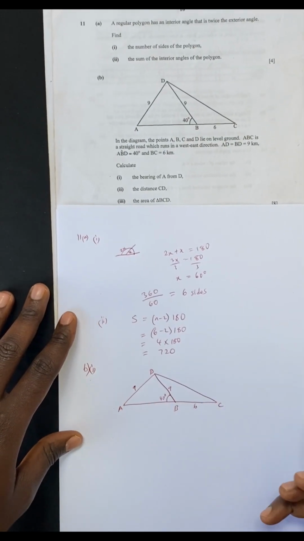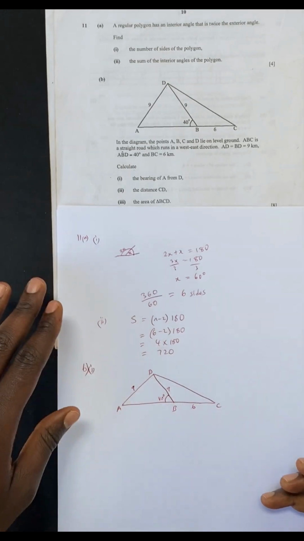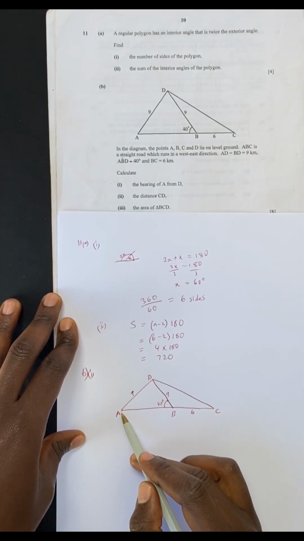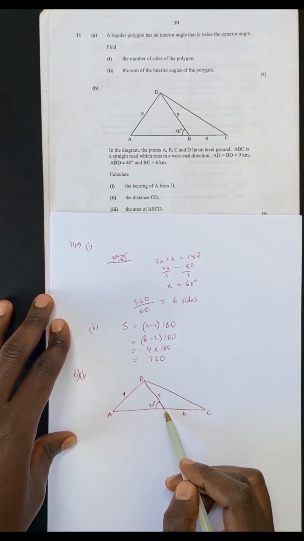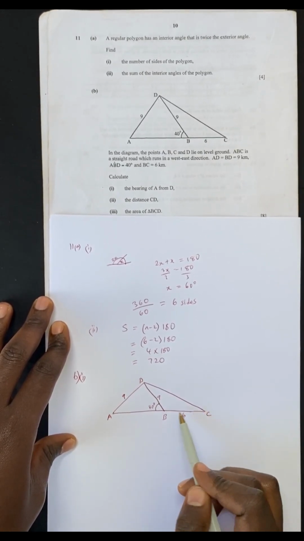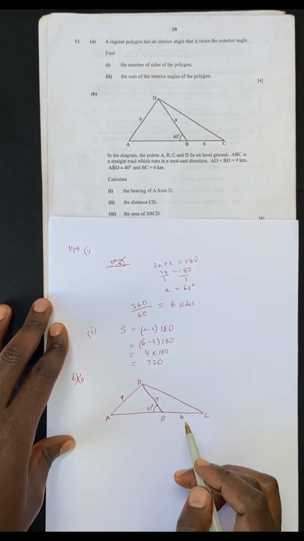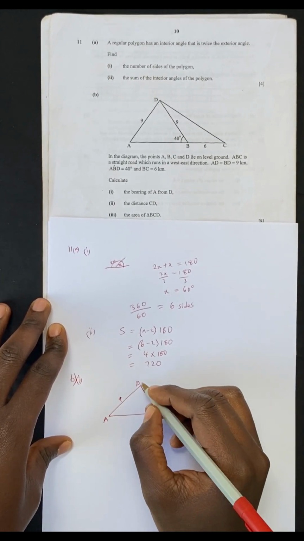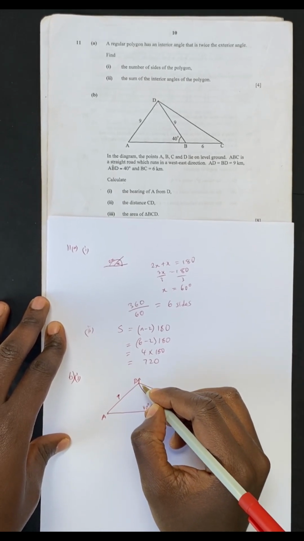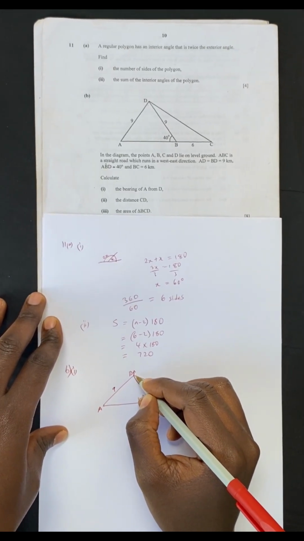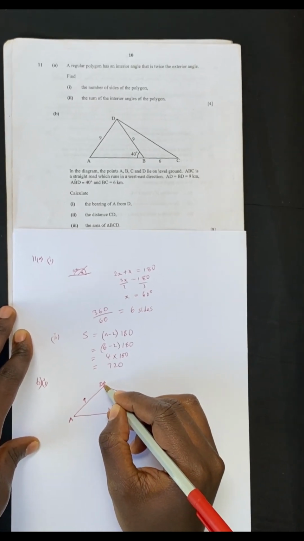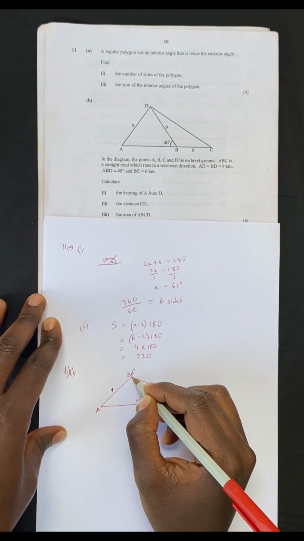So I've redrawn the diagram. Here, this is A, D, B, and C. So we want to find the bearing of A from D. We take a clockwise rotation from the north of the point where we are starting from.